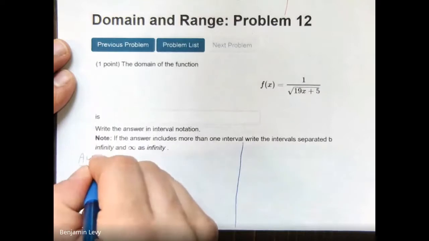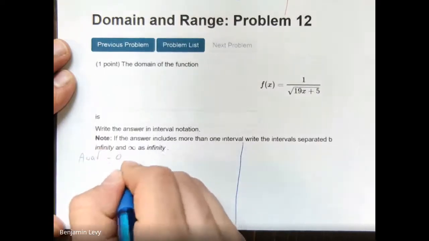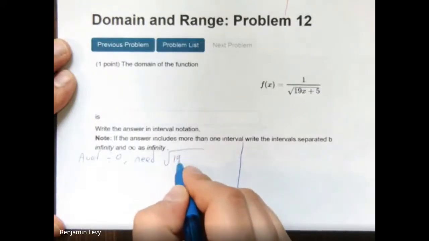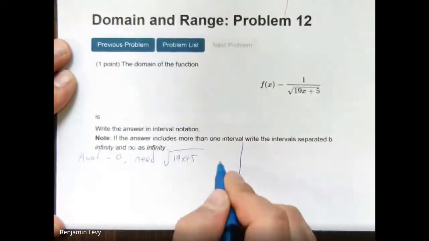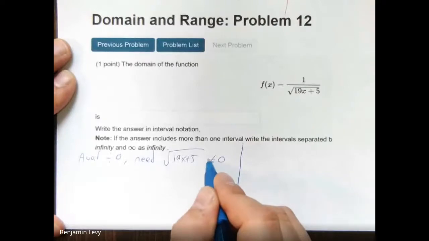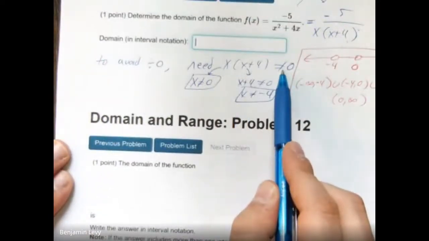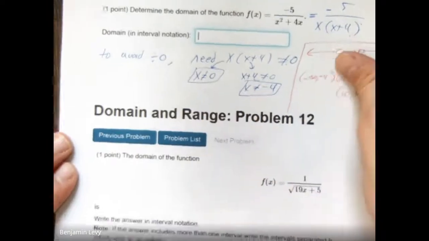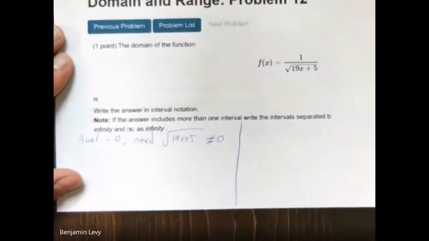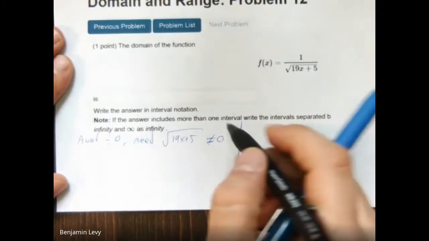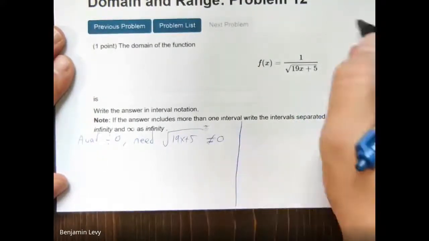So to avoid dividing by 0, we need the denominator, so square root of 19x plus 5, to not be 0, right? So we do the same thing as we did in the last problem. We take the denominator and we set it equal to 0, and we try to figure out when that happens, and we avoid those numbers, right? And so here, if we want this not to be 0, we would start by squaring both sides to get rid of the square root.